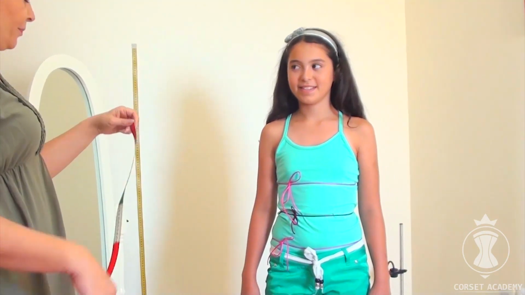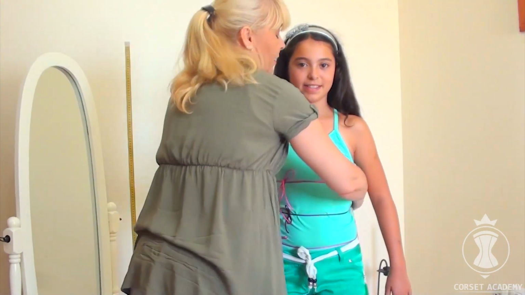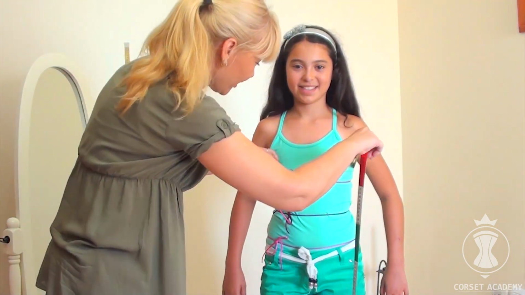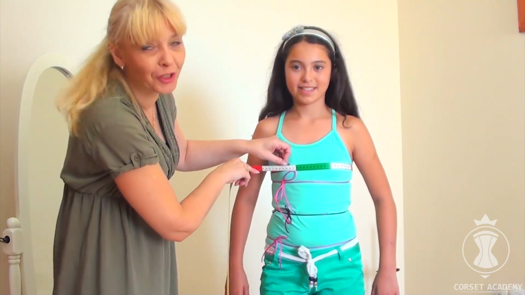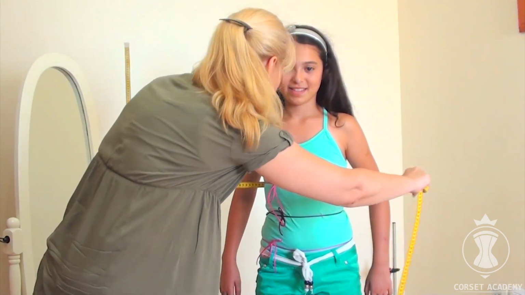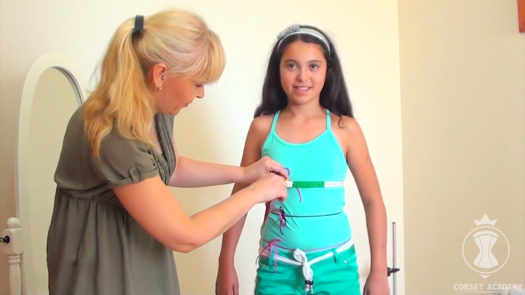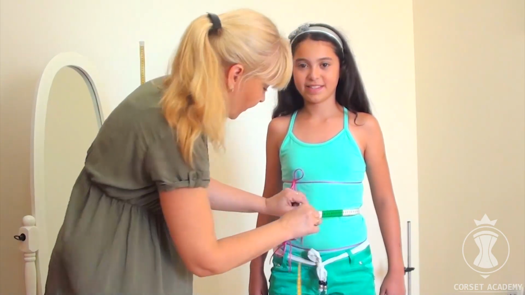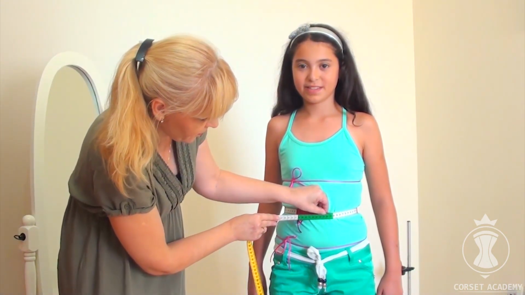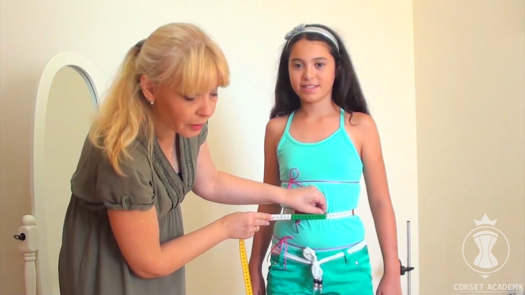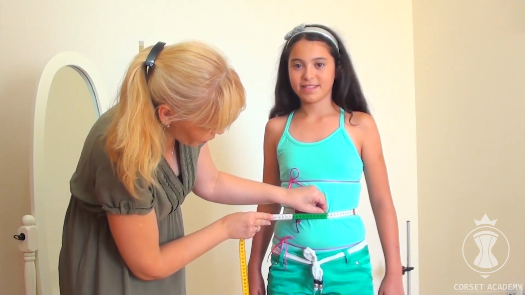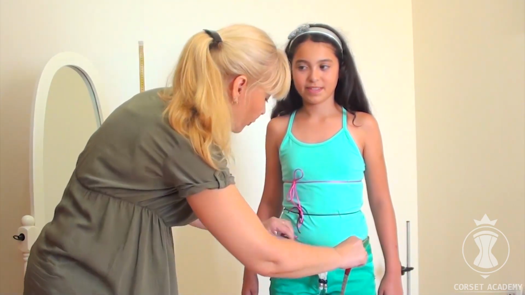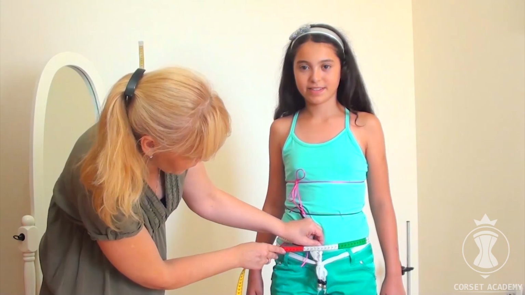There is no difference between taking measurements off an adult and off a child. Bust circumference. Under bust circumference. Waist circumference. You can make it a little tighter in the waist, but do not make it uncomfortable for the child. Stomach circumference.